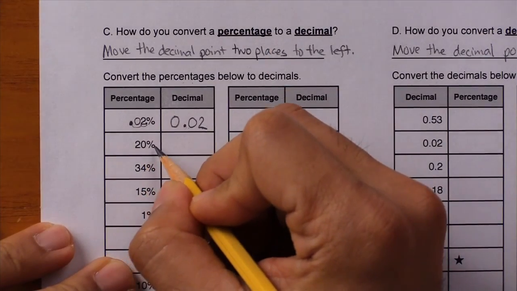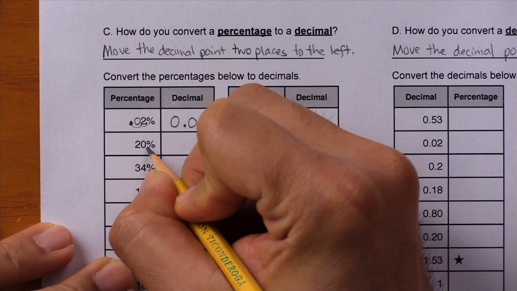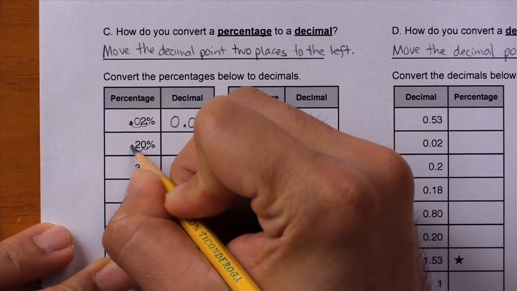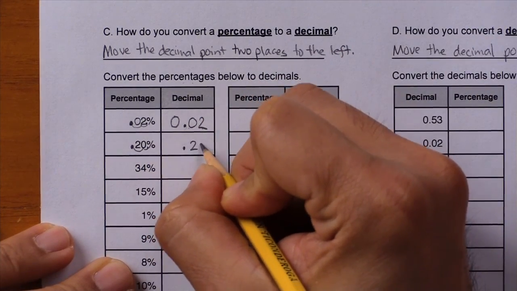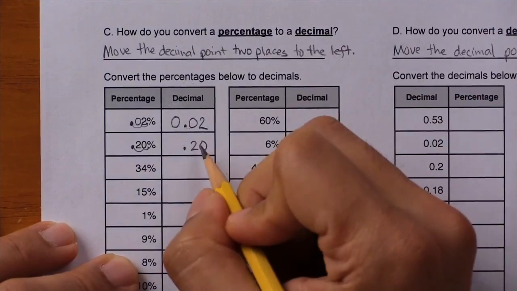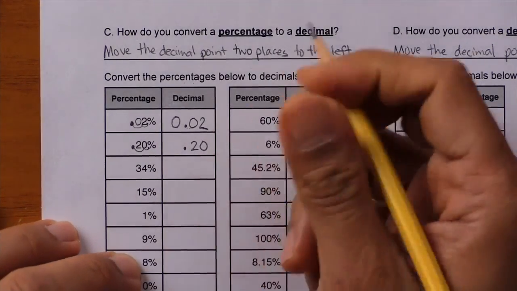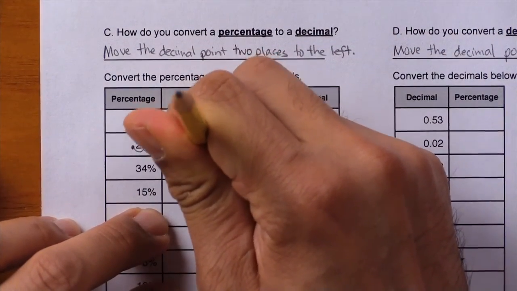Here we have 20%, and even though it's not written, there's a decimal point right here. Move the decimal point 2 places to the left, and our answer is 0.20. So write it down. And this is read as 20 hundredths, and we're actually going to have students drop the trailing 0 and just write it as 2 tenths.